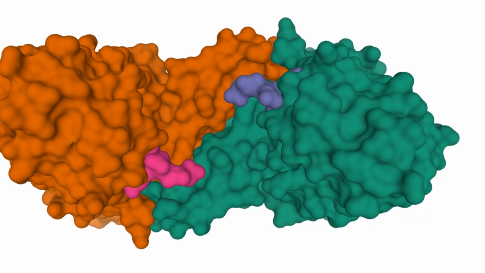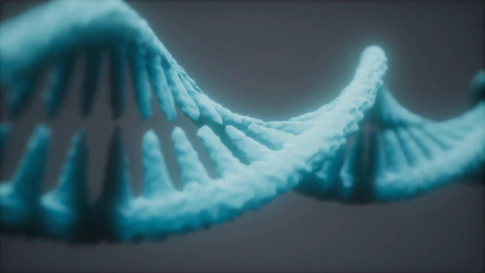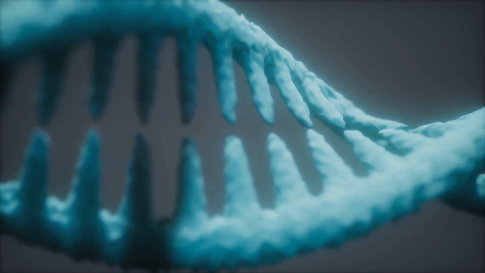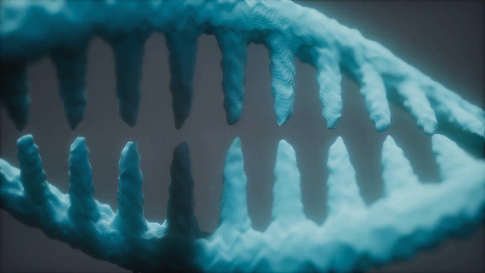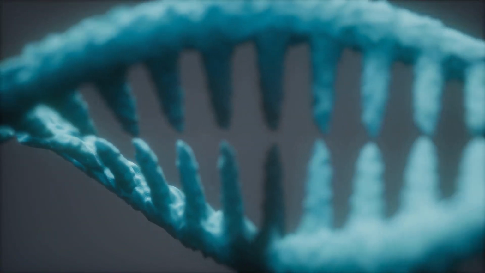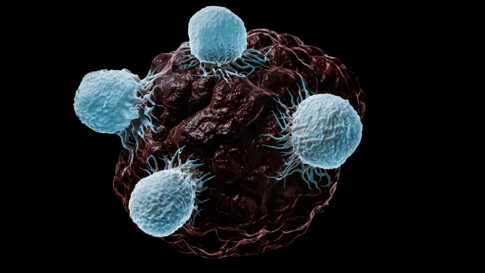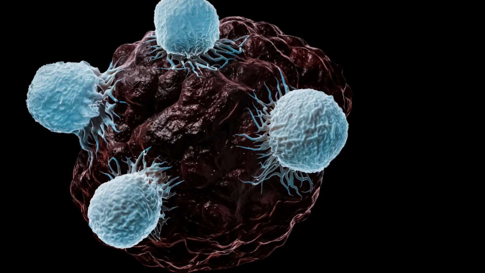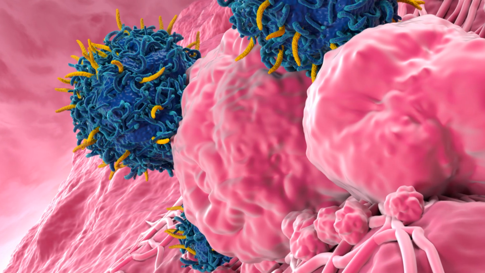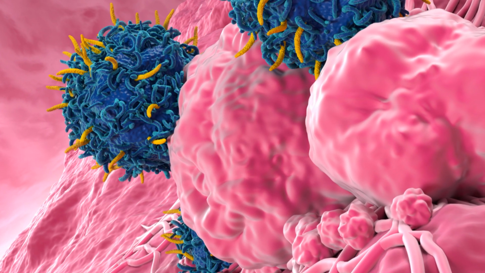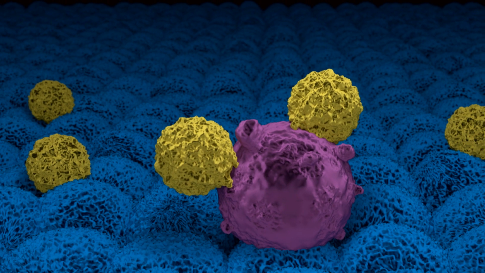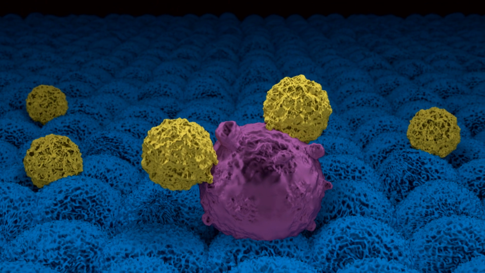Cytotoxic T cells possess T cell receptors, or TCRs, that recognize specific antigens presented by MHC class I molecules. The TCRs are generated through random genetic rearrangements, creating a vast repertoire of T-cell receptors that are capable of recognizing a multitude of different peptide antigens.